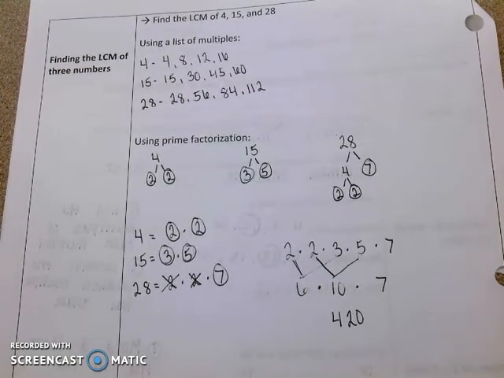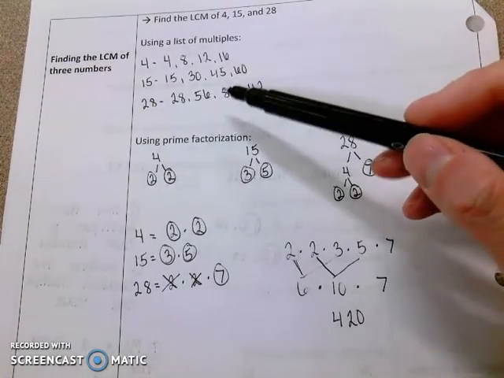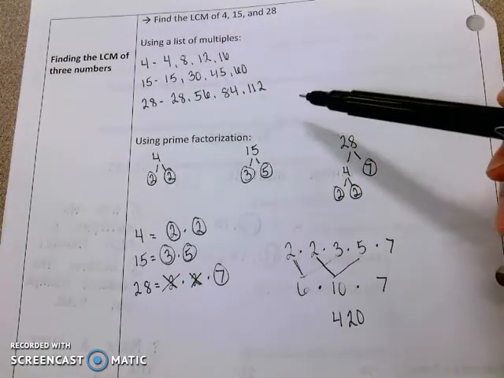We can see that prime factorization is a better option here because it would take us a really long time to list multiples all the way up to 420 with this method.